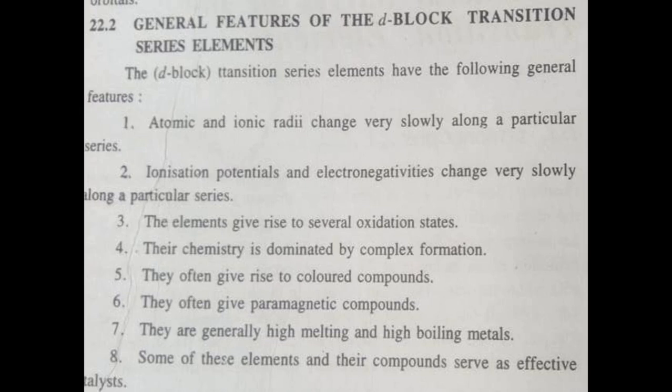The fifth one, transition metals often form colored compounds. And the sixth one, many transition metal based compounds are paramagnetic. The seventh point is that transition metals are high melting and high boiling metals. And the eighth point is that some of the metals or their compounds act as very efficient catalysts for several organic and inorganic reactions.